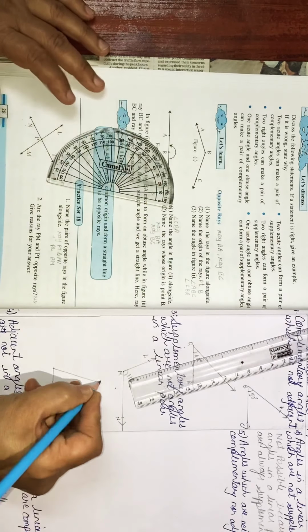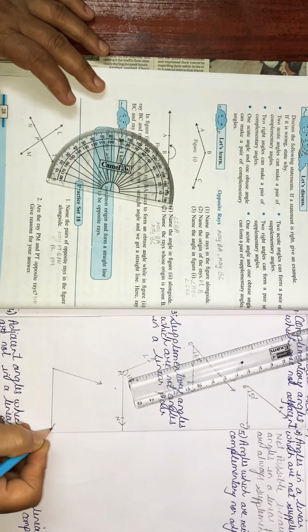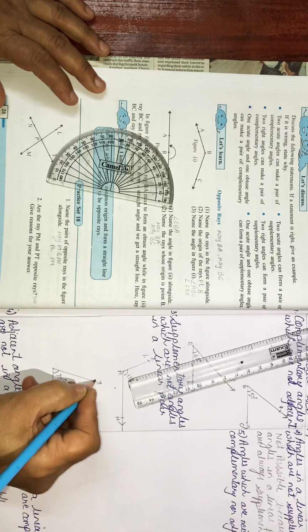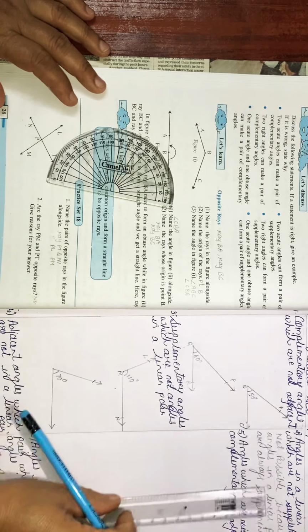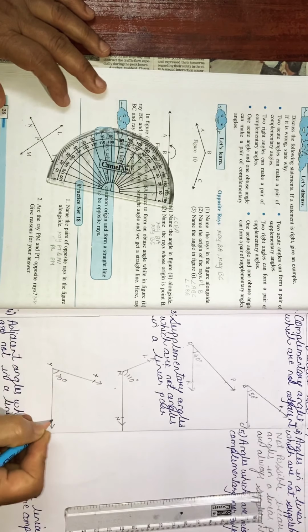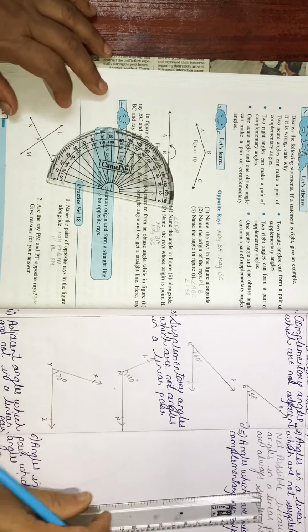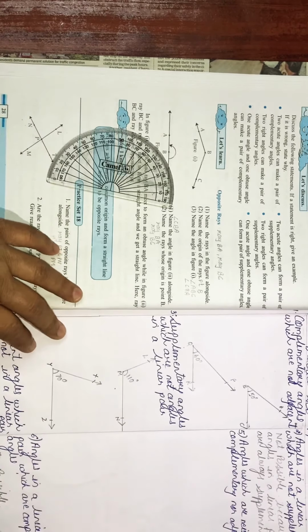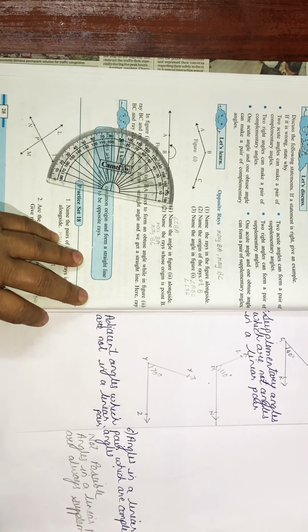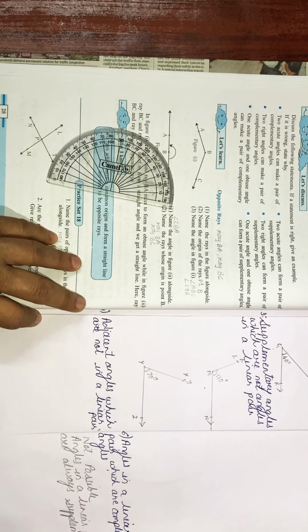So this is 70 degrees. So this is the required figure. Okay, let us label as X, Y and Z.